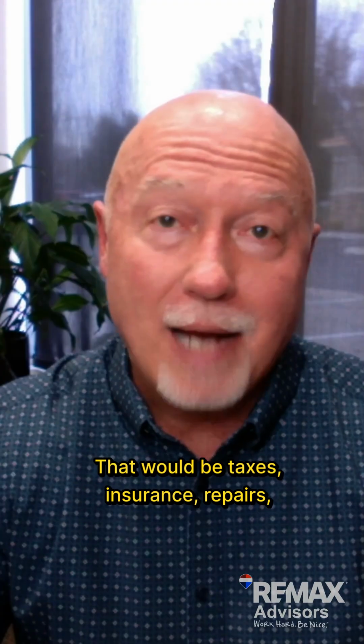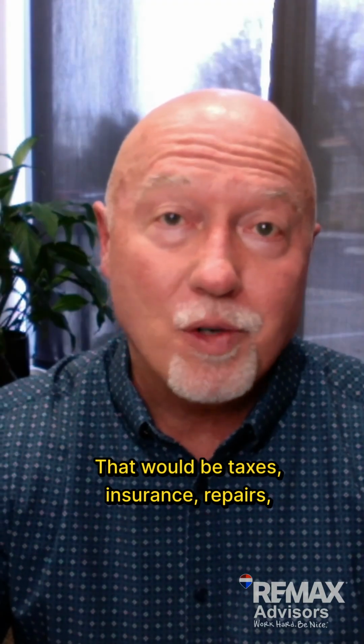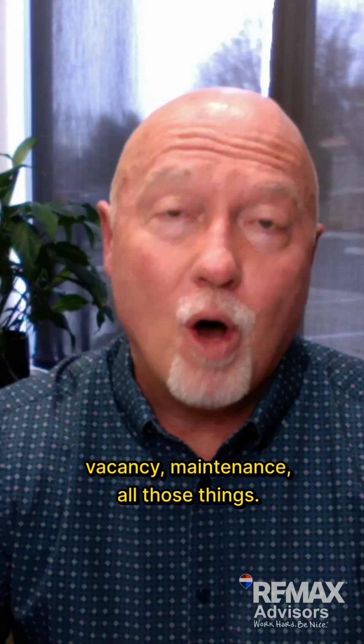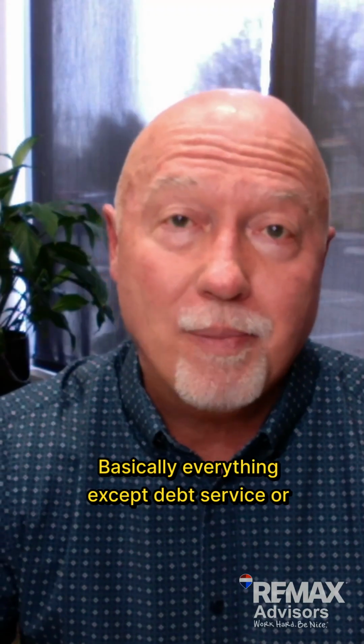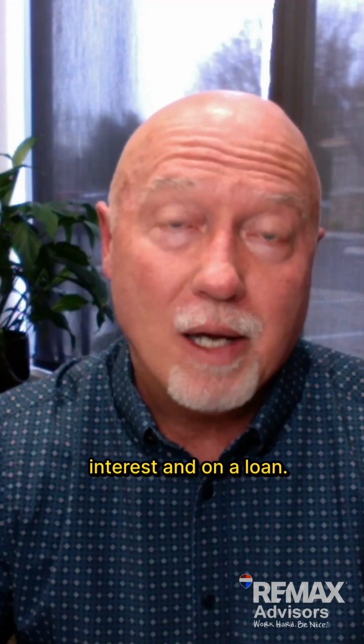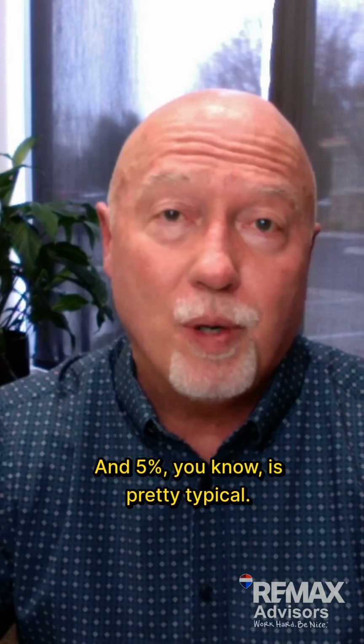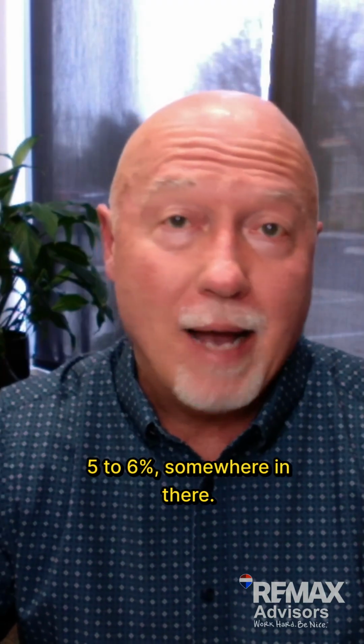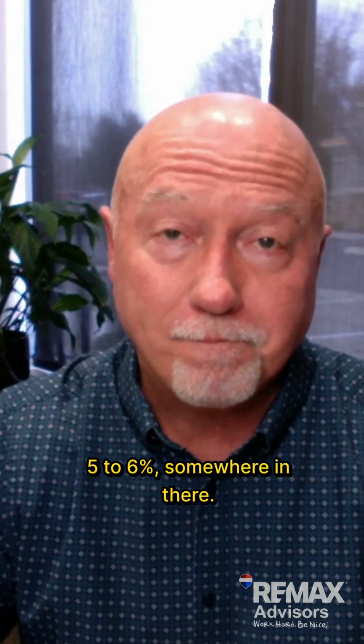That would be taxes, insurance, repairs, vacancy, maintenance, all those things. Basically everything except debt service, or interest on a loan. And 5% is pretty typical, 5 to 6%, somewhere in there. It's a pretty typical return.